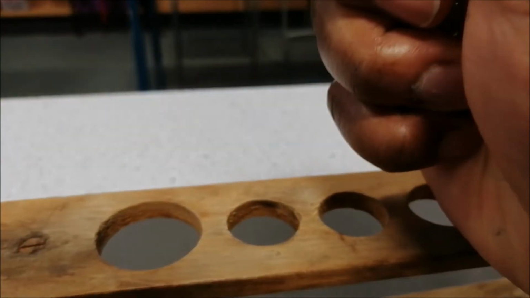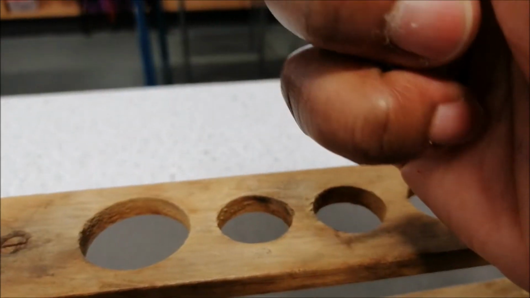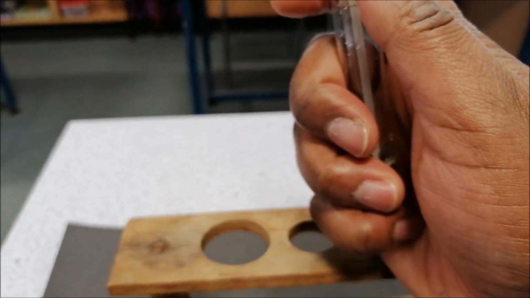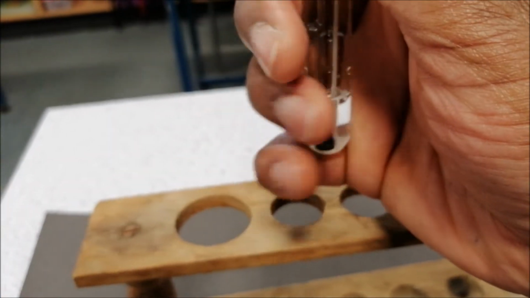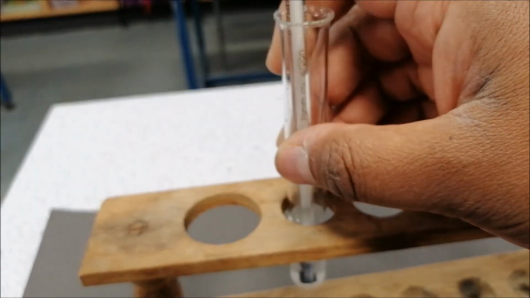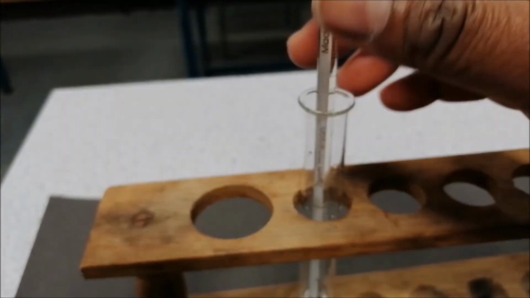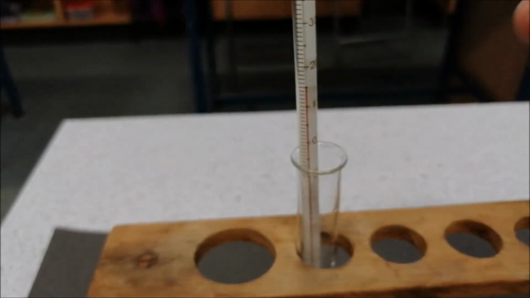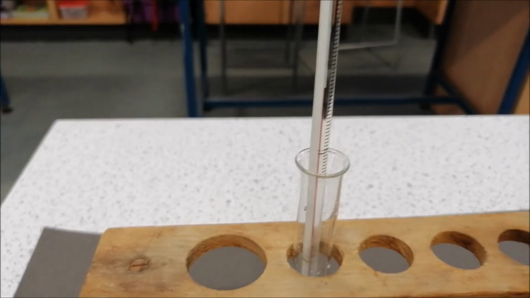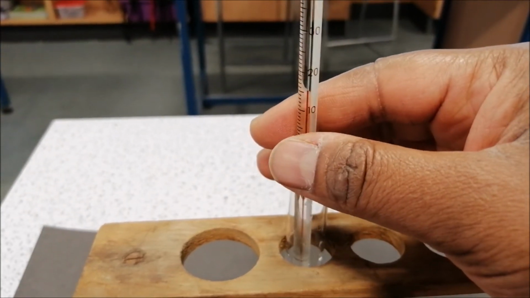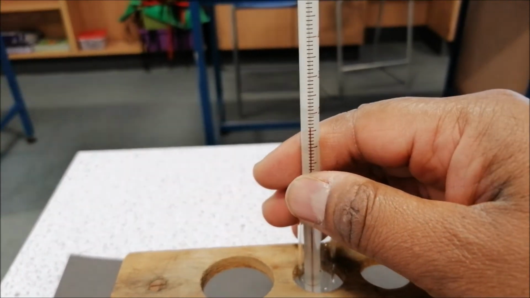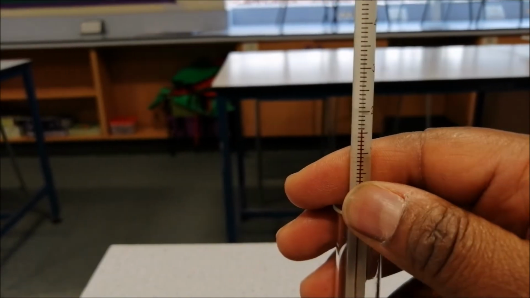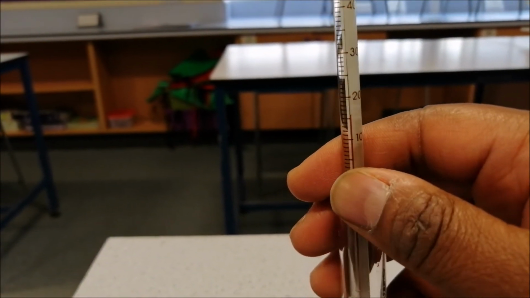And if I feel the test tube, it feels quite cold. Now the reason I am using the thermometer is because you are unable to feel the exact temperature. So let's see. It's gone down to 16 degrees.